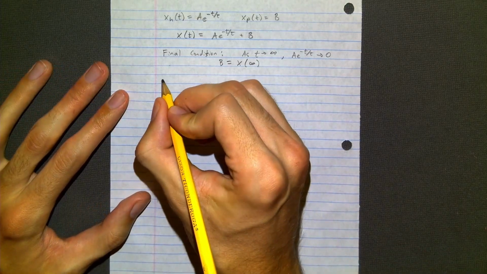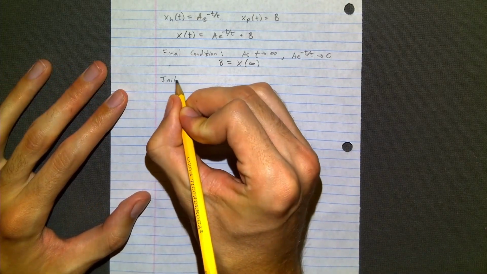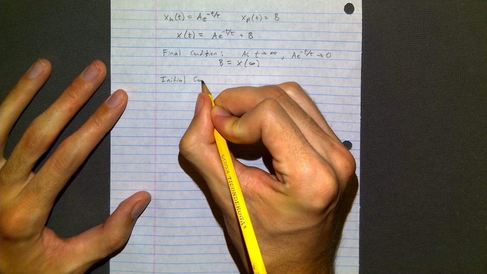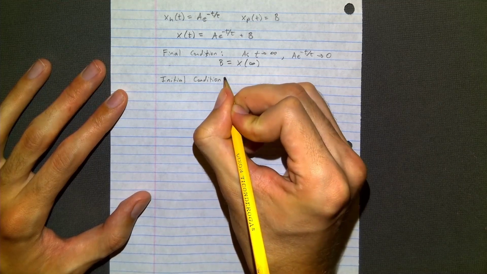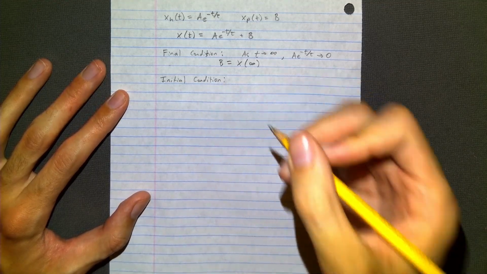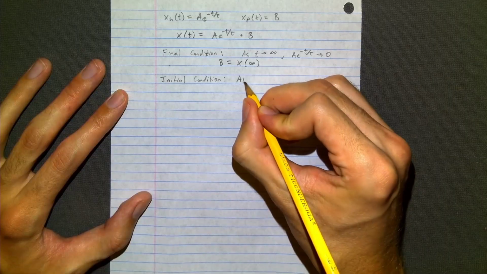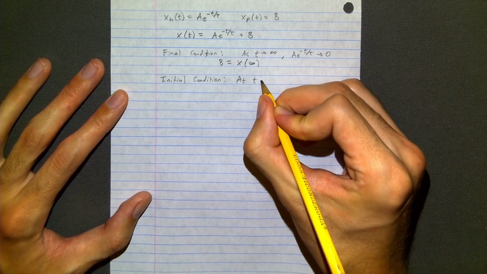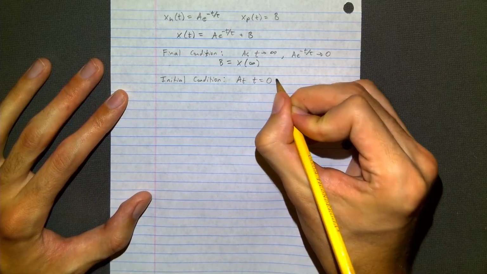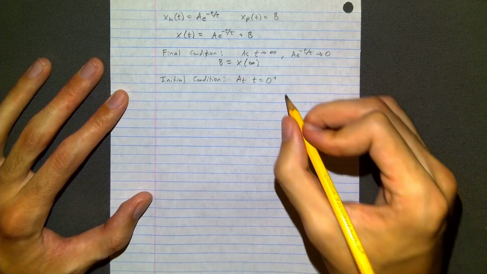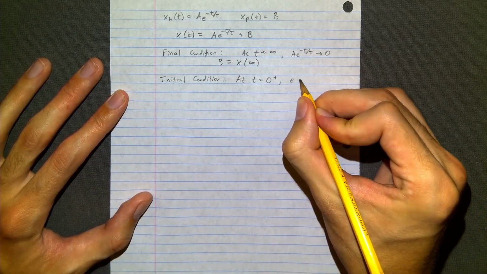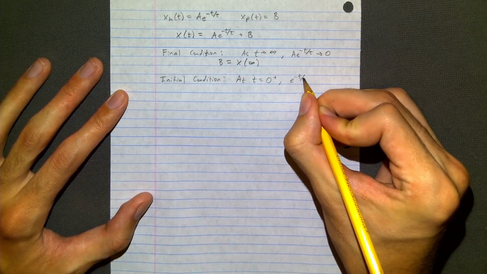Then we plug in our initial condition, which is that as t equals 0 plus, the exponential e to the negative t over tau equals 1.